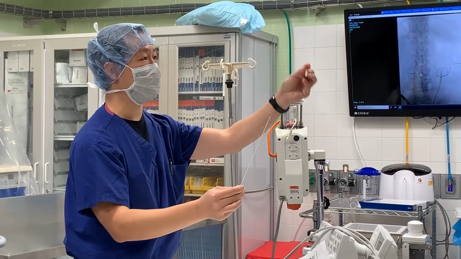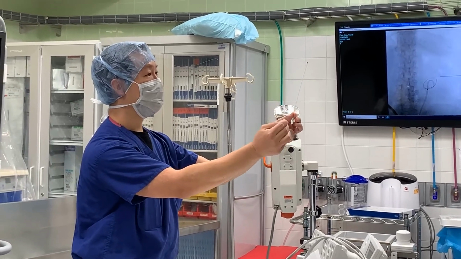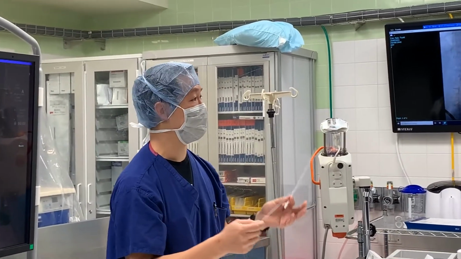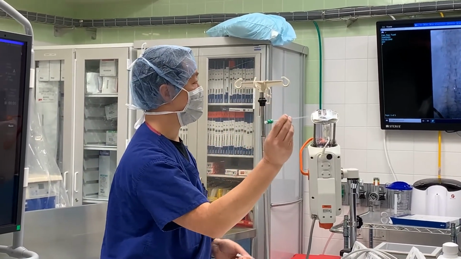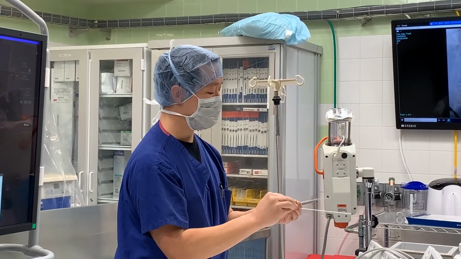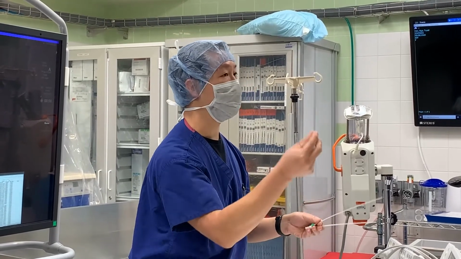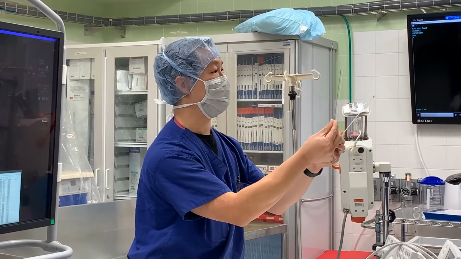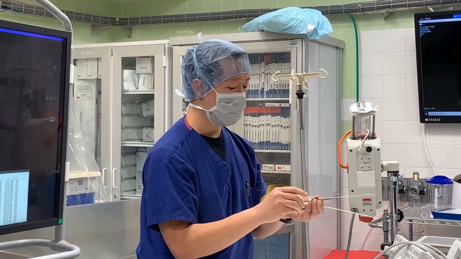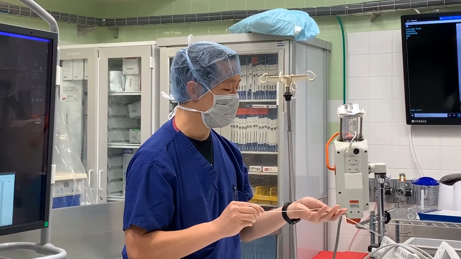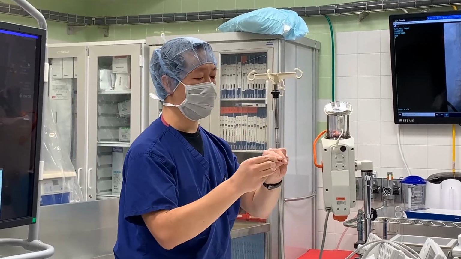Does anybody know the size of this? If this is 6, and this is a standard wall thickness catheter, what size is this? 4. Good, right? Same thing as the sheath sizes. If we're not sure we're in, we take this out and put this in. Why? Because once you put this in and take this out, you can inject through it. You can now see if there's urine return that you might not have gotten with this, simply because of the caliber difference.